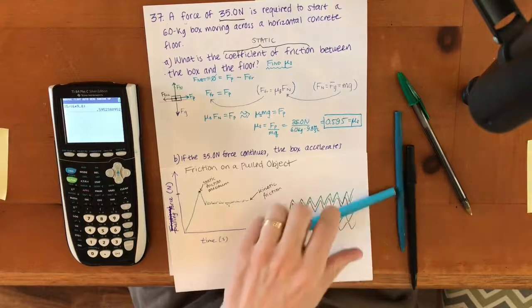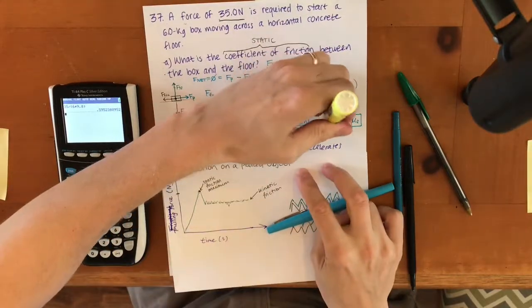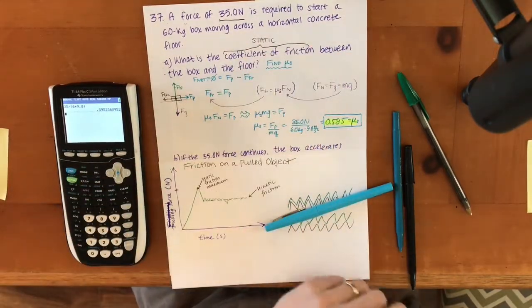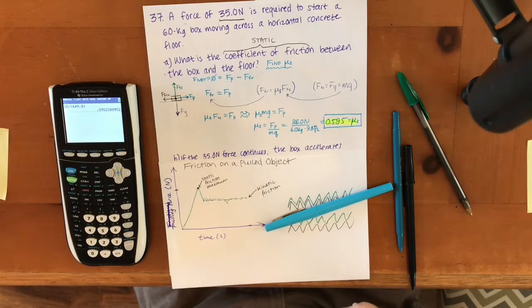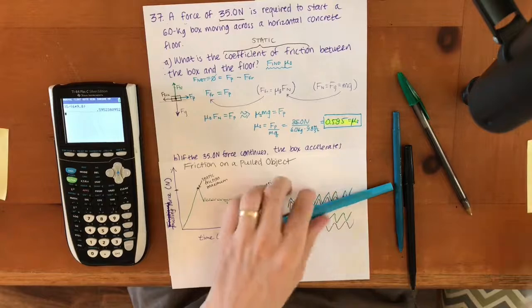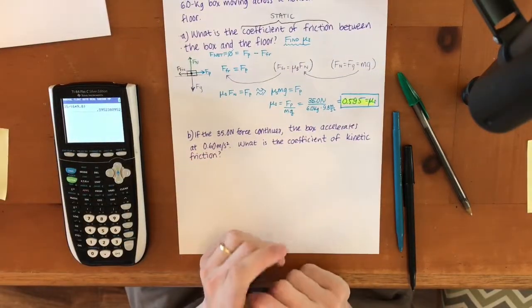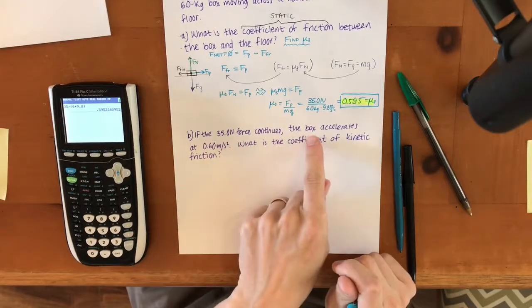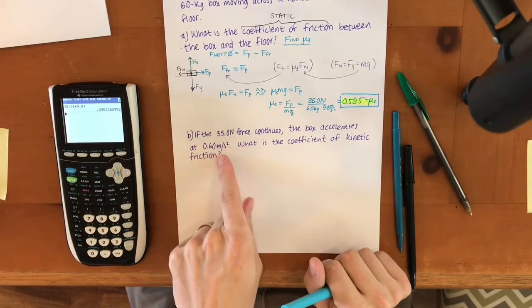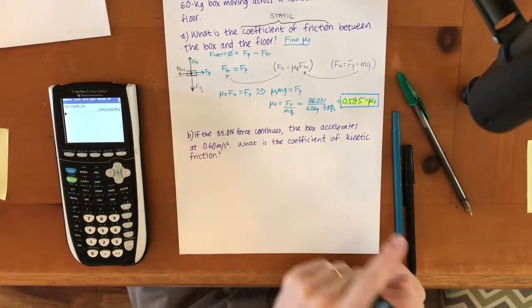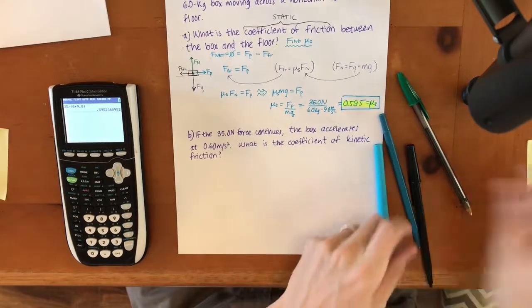So there is our answer for the first part of this, 0.595. Just double checking that is the case. Yep, it rounds up to about 0.6 in my answer key. All right, now the next part of this problem says if the 35 Newton force continues, the box accelerates at 0.60 meters per second squared. What is the coefficient of kinetic friction here?